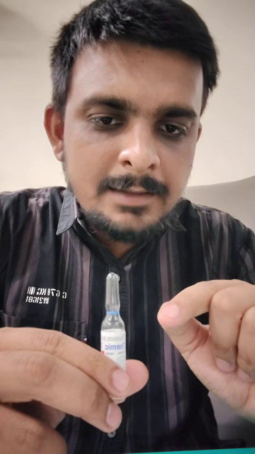How does it lyse this clot? It attaches to the lysine binding site. After attaching to the lysine binding site, plasminogen is converted into plasmin, and it breaks that clot. So what tranexamic acid does is bind that lysine binding site.